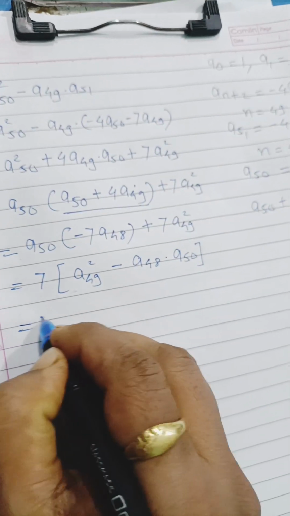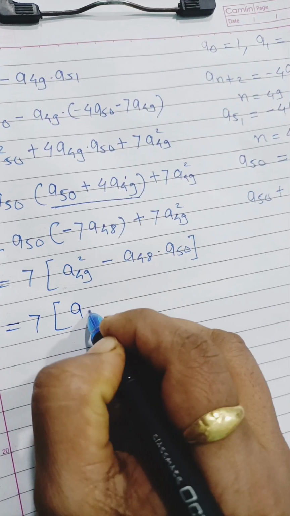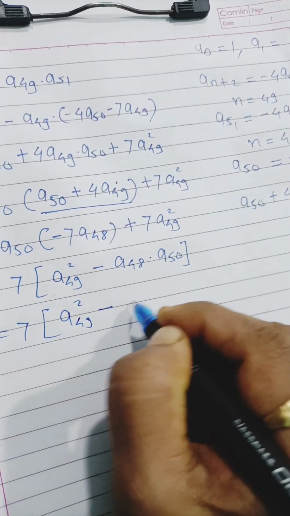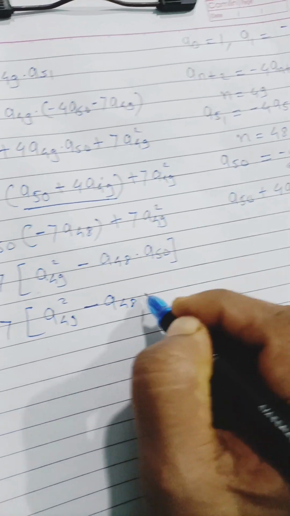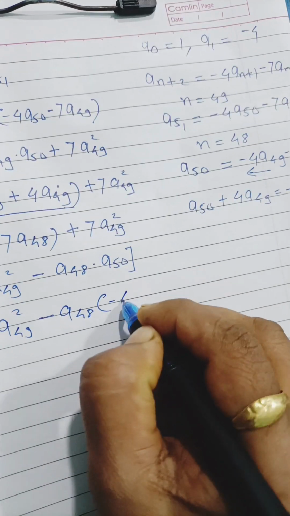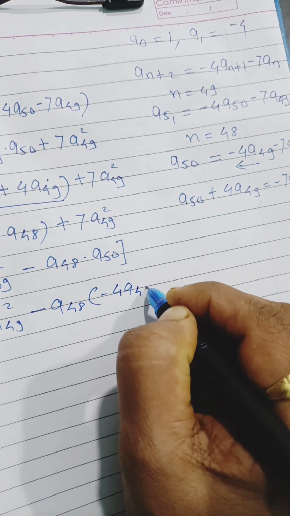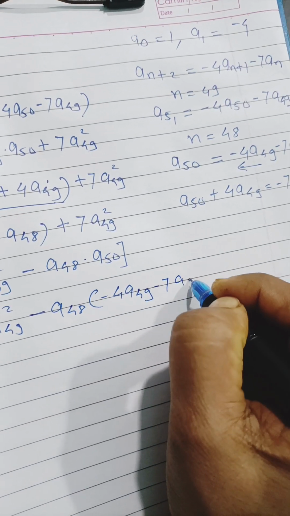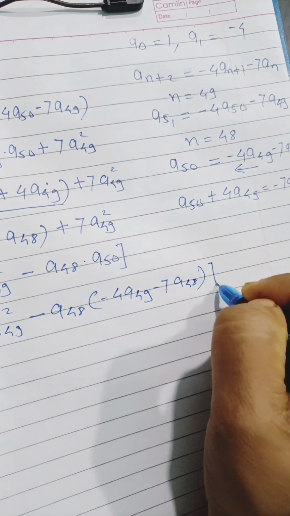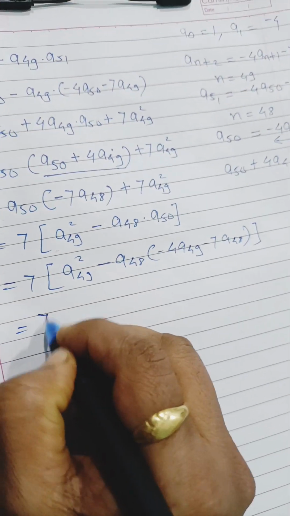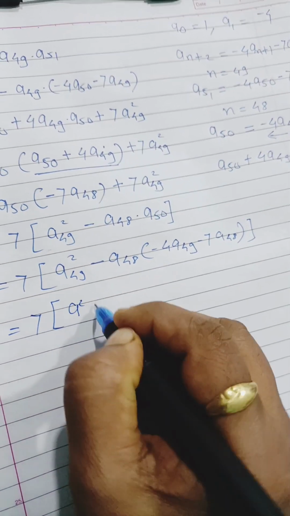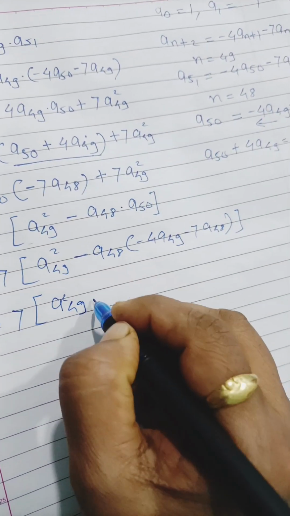So 7 in bracket square of a49 minus a48, and here we put minus 4 a49 minus 7 a48, and 7 a49 square.